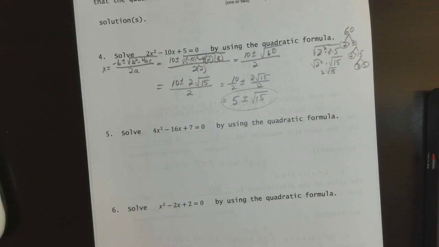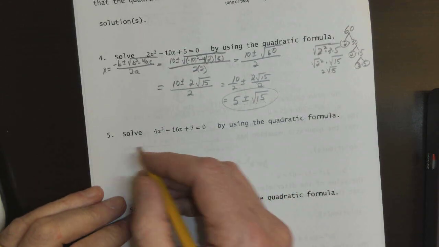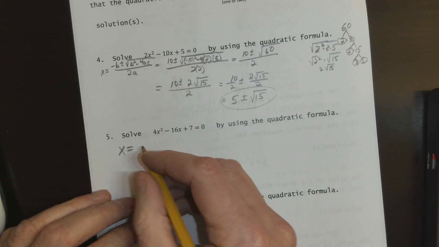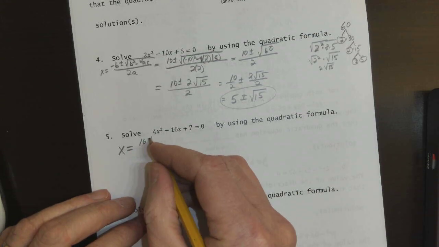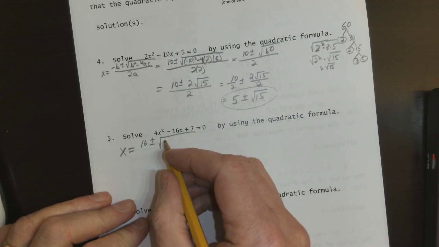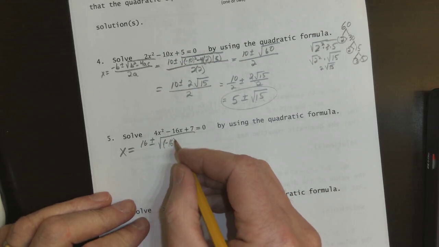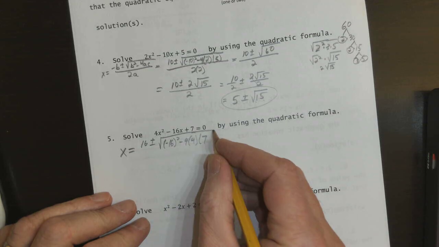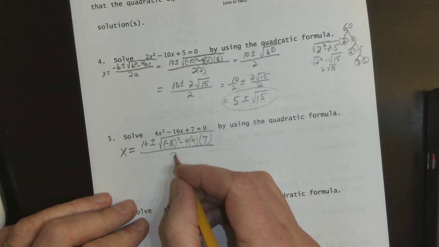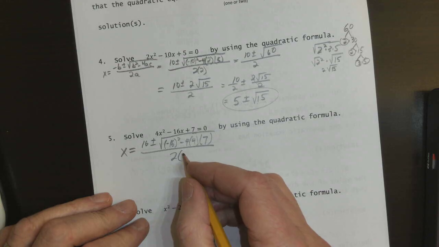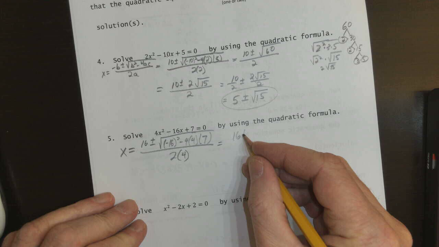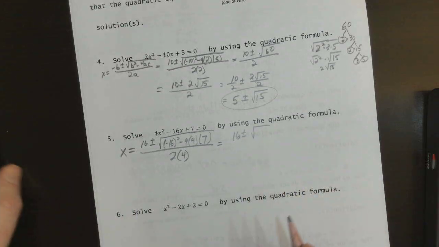Okay, another quadratic formula. x equals negative b. I'm not going to say any more. So I got negative 16 squared minus 4 times 7 over 2 times a, 2 times 4. And that's 16 plus or minus the square root of something.